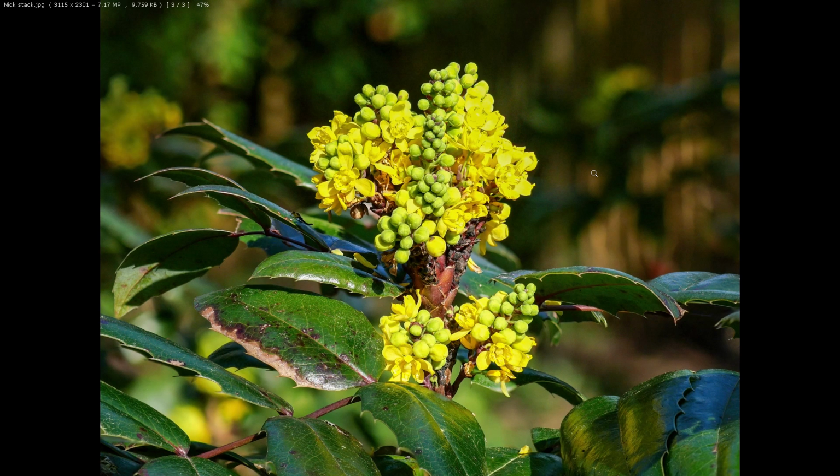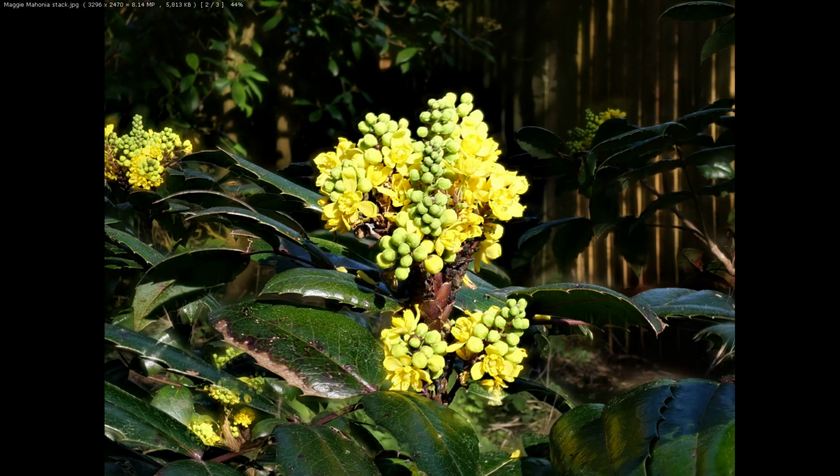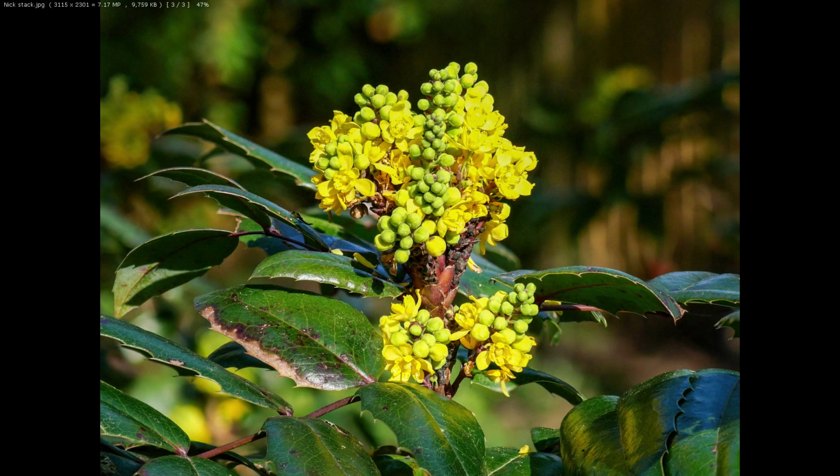I'll go back to Maggie's. And if we have a look here, and here, and here, have a look at those things in my version. They're out of focus. That's because the last of the images that I used was much nearer to the camera than the last of the images that Maggie used.